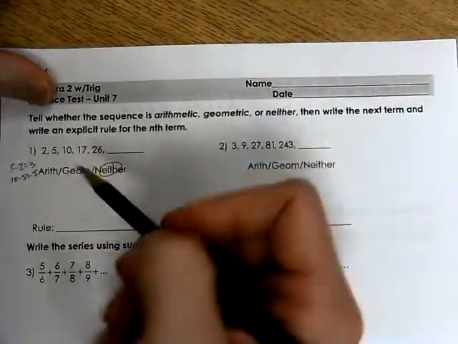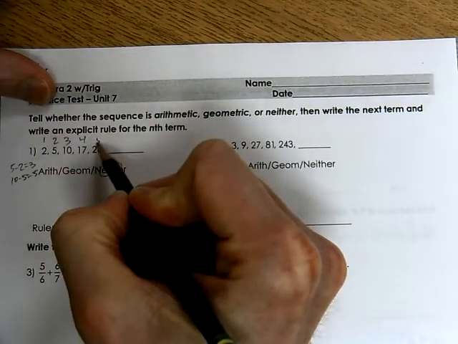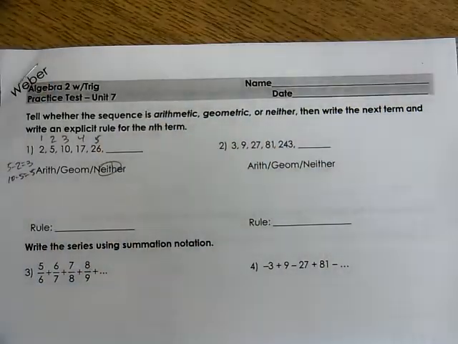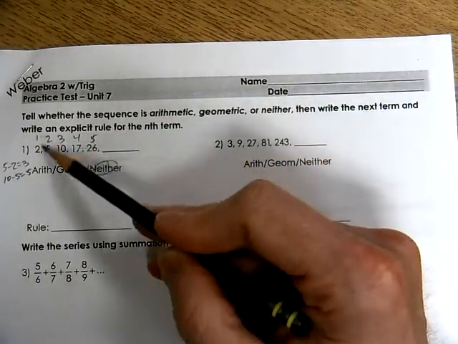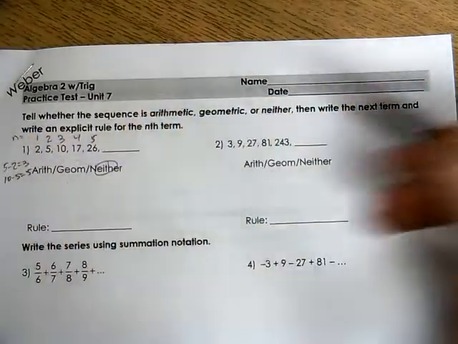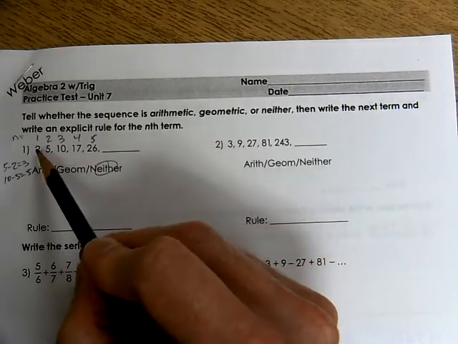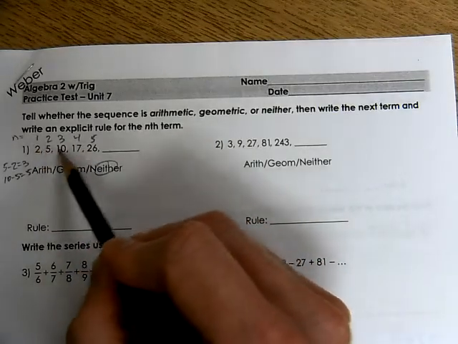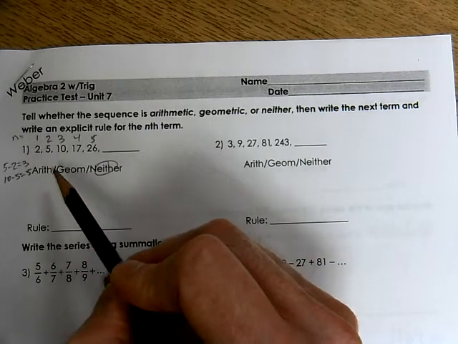And as I look at neither questions, I always put a 1, 2, 3, 4, and 5 above those numbers, and I try to figure out a pattern that creates these terms using that number. And remember, that number is the position number. We typically call that the letter n. So what I notice, I'm not squaring anything or anything crafty like that. It's just the position.